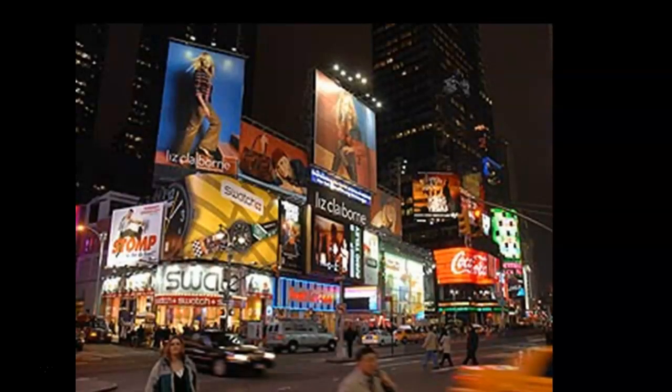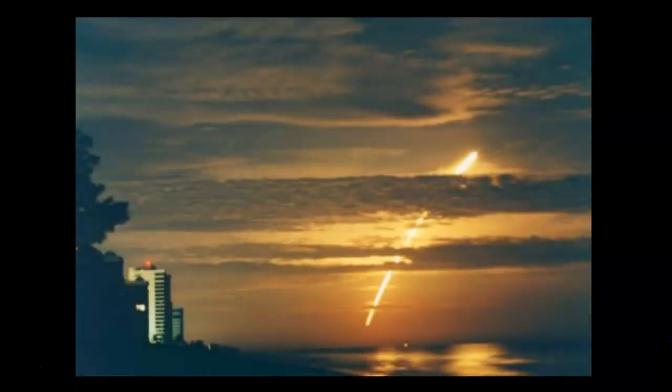Here is a typical night scene of a city, and you can see that the neon lights and signs, as well as people walking around, are very interesting and beautiful. This is an unusual photograph of a launch of the space shuttle from the Florida rocket base.